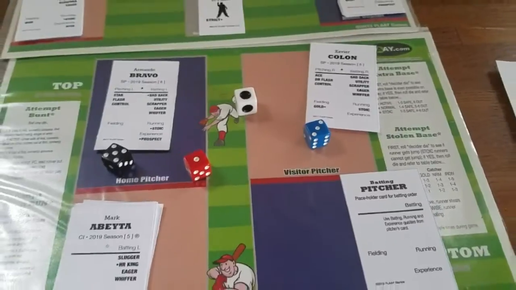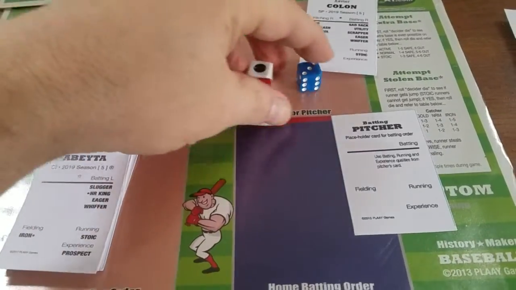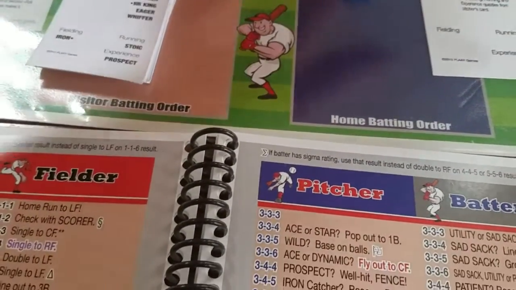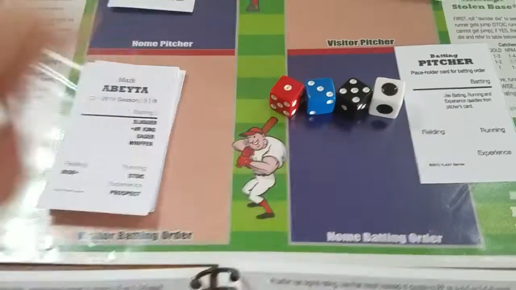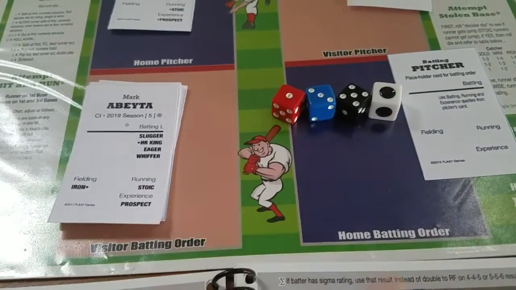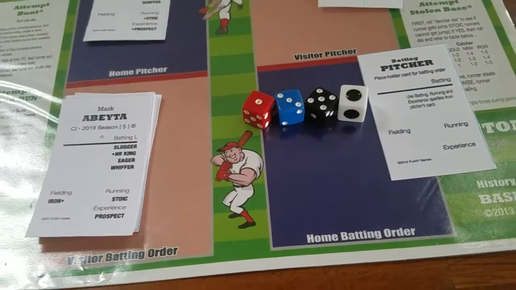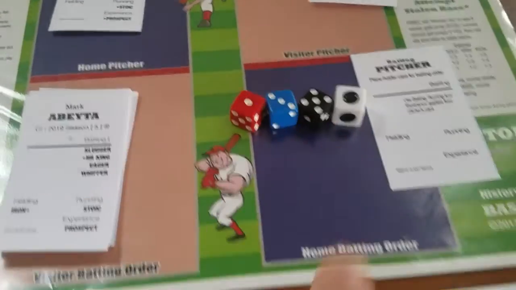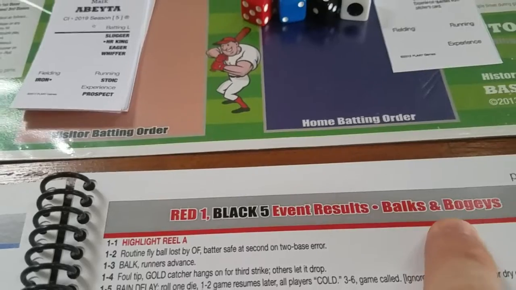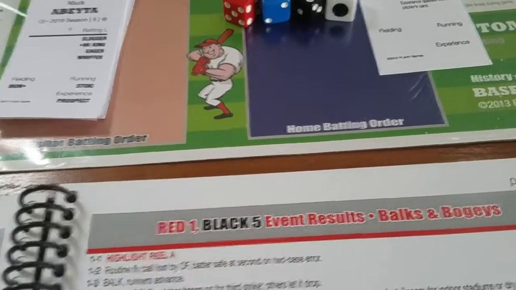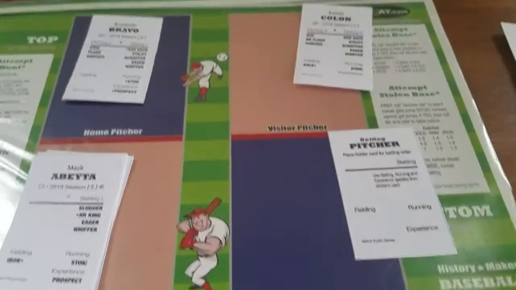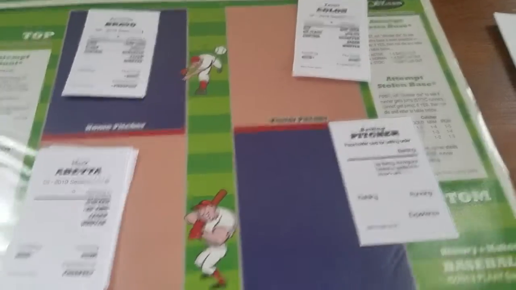You get a 1-3-5, and that is the rare play chart or unusual play chart. Anytime you get a 1-3-5, it is an unusual result. And this is the one time, or one of the few times, where the color makes a difference. We still read them in the same order, but that red 1 is going to determine which micro chart we go to. So the red 1 and a black 5 means we go to the balks and bogeys highlight mini chart. If we roll a double, we'll go to a highlight reel, but we'll see what happens here. And we'll roll the decider die to go with it.